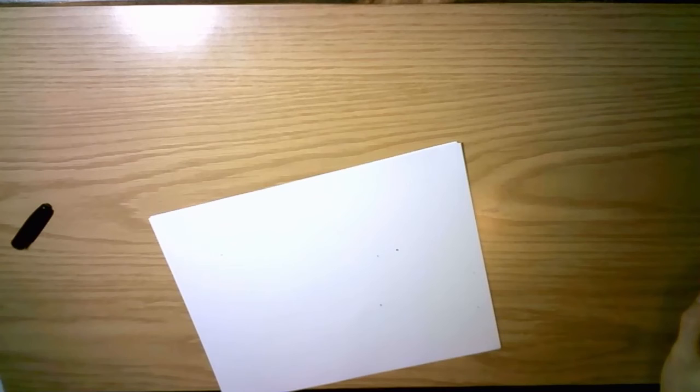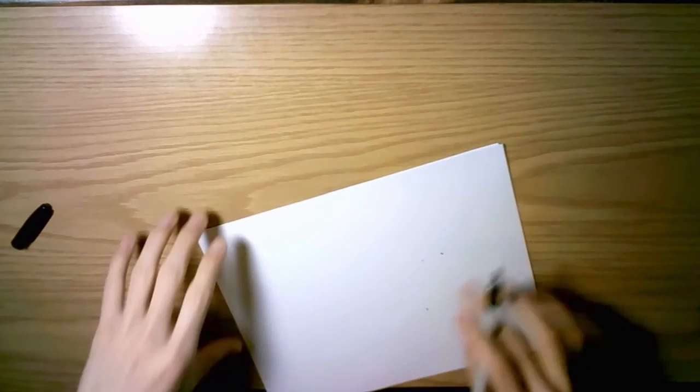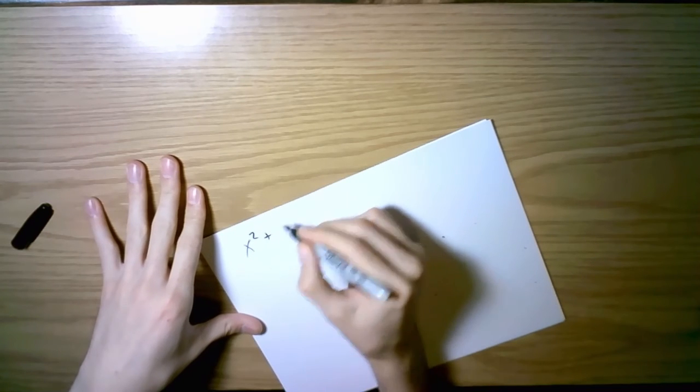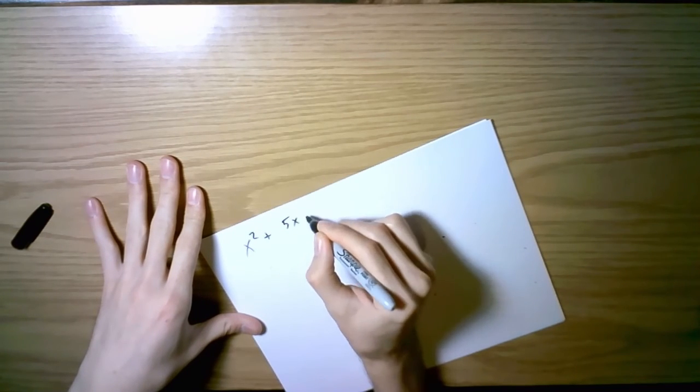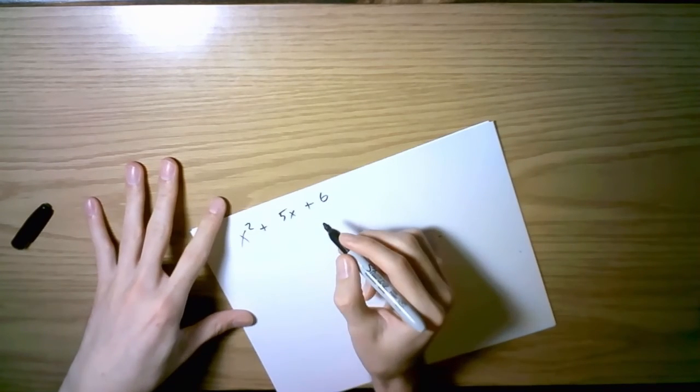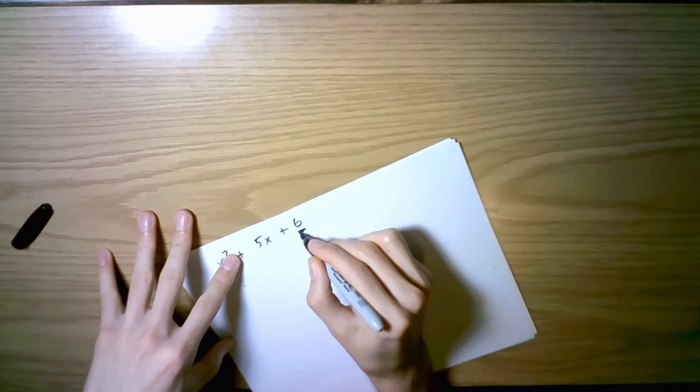There are lots of different ways you can factor, and it takes lots of practice. Let's say you have x squared plus 5x plus 6. What you have to look at first is this number.